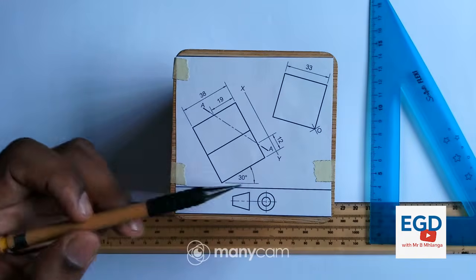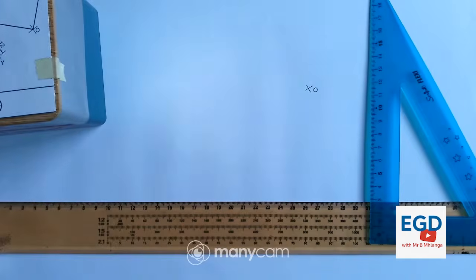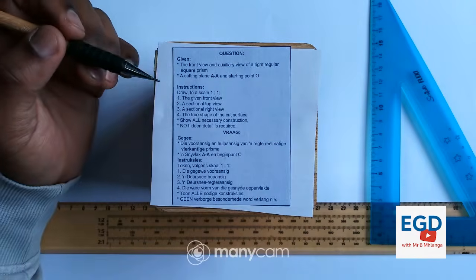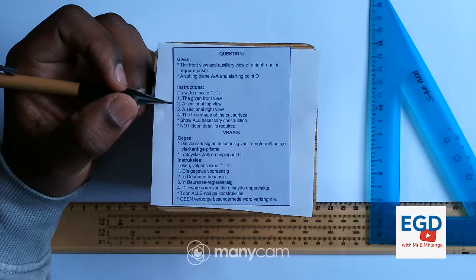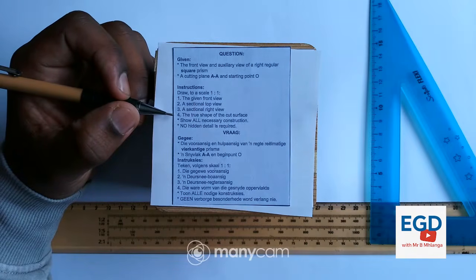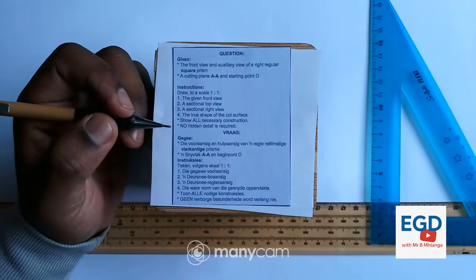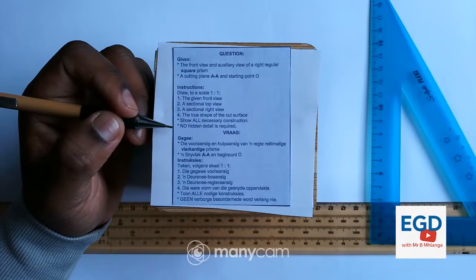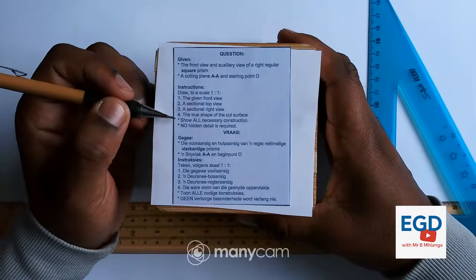And if you check, the prism is tilted at an angle of 30 degrees. So this is our starting point O. Instructions: draw to scale 1:1 the given front view, a sectional top view, a sectional right view, and the true shape of the cut surface using the cutting plane AA. We have to show all necessary construction. No hidden detail is required. So that means we have to draw these 4 views.